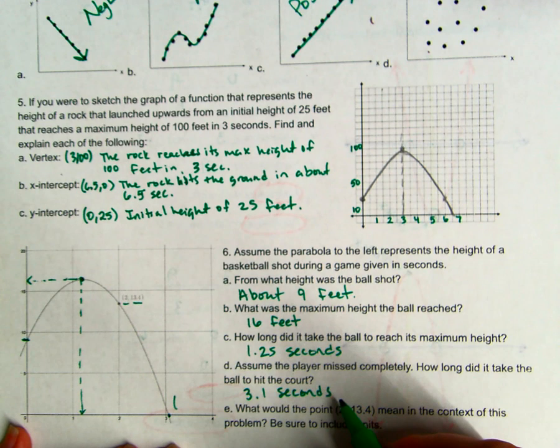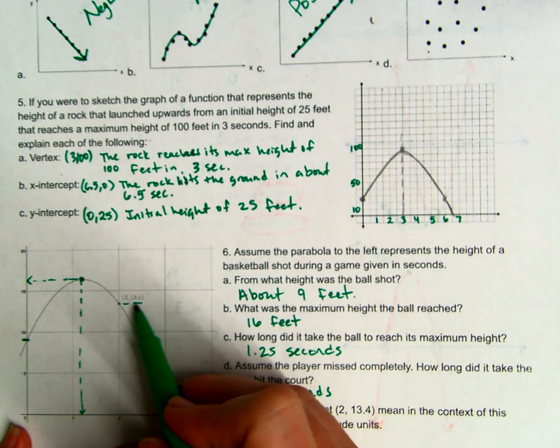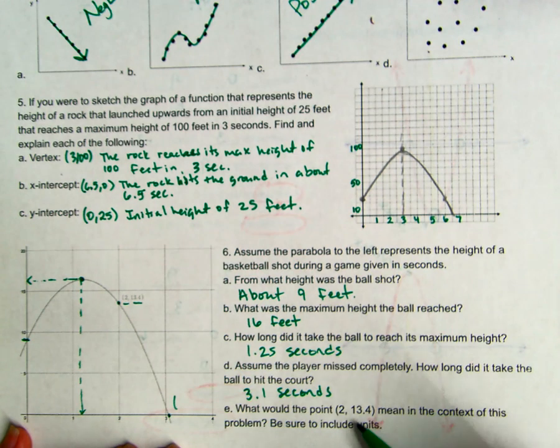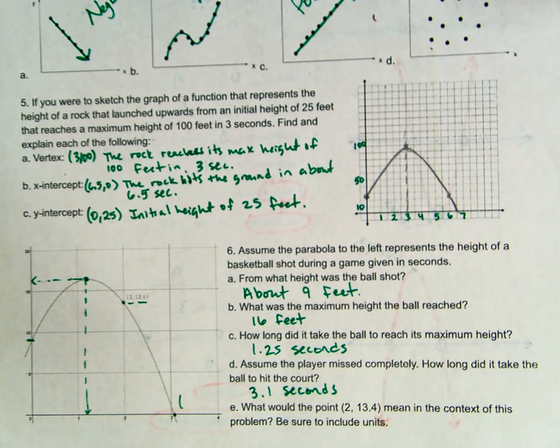So if I'm looking at the point (2, 13.4), and I want to know in context of the problem, I realize this is a little tiny bit confusing because the basketball problem that we worked in class, I had a goal right there, right? But we don't know that there's a goal right there or a net or whatever.